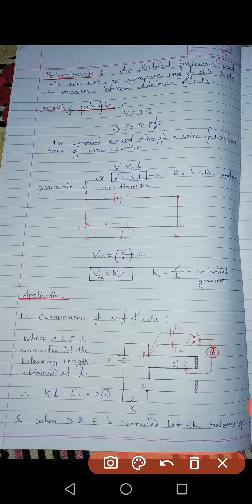Once you connect D and E, then E1 will not be in the circuit. So first we connect E1 in the main circuit, and the next time we connect E2. That is why we use a two-way key here, with the help of which we can connect only one cell at a time.